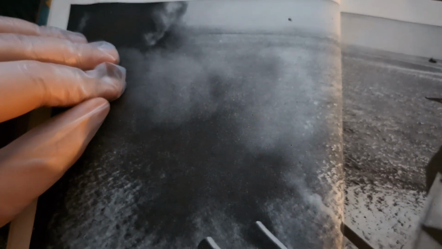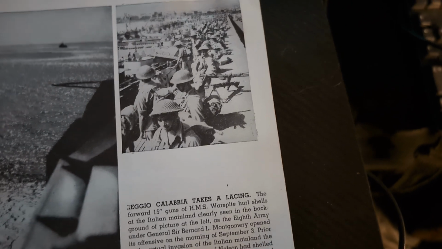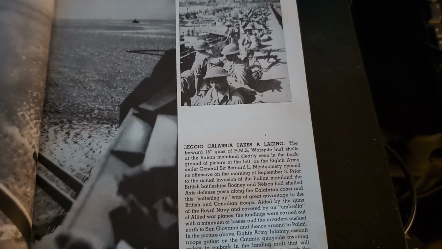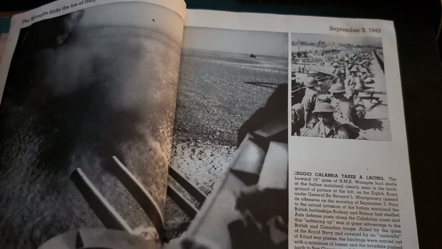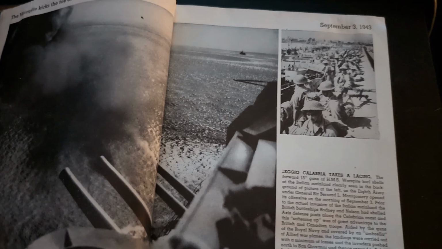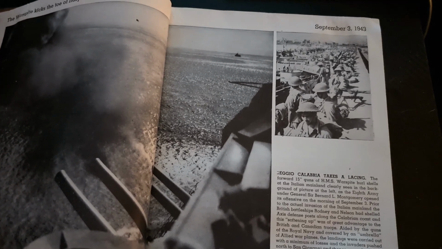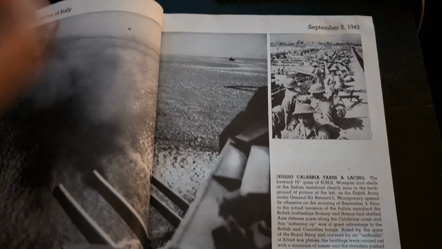The war spit kicks the toe of Italy. September 3rd, 1943. Reggio Calabria takes a lancing. The forward 15-inch guns of HMS Warspite hurl shells at the Italian mainland, clearly seen in the background of the picture on the left.